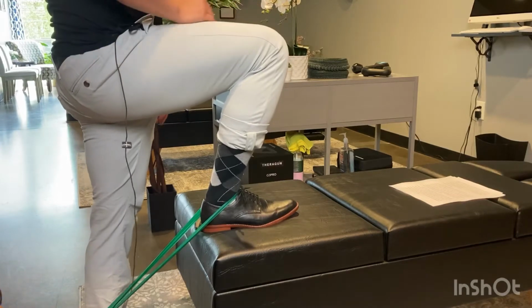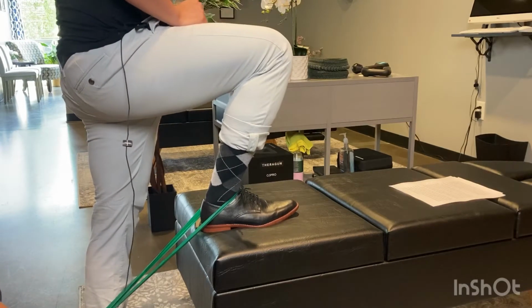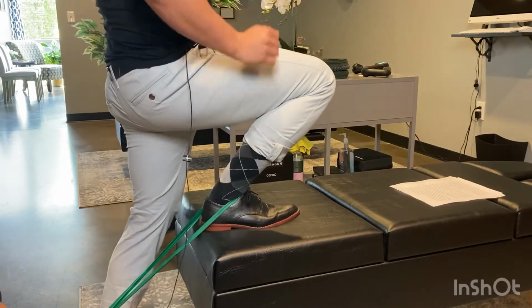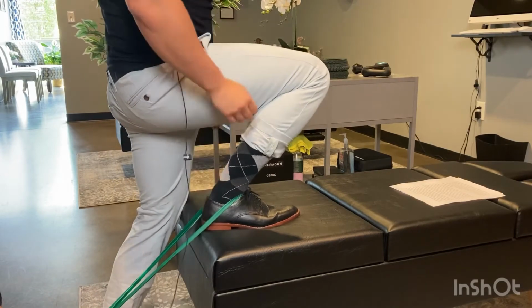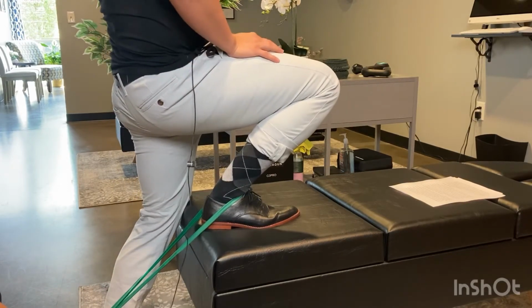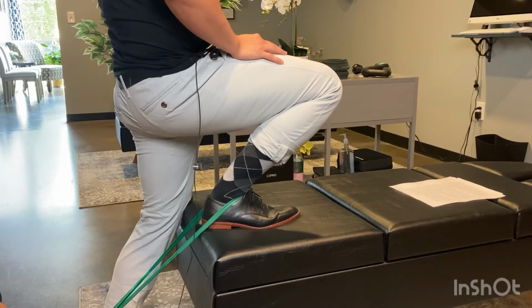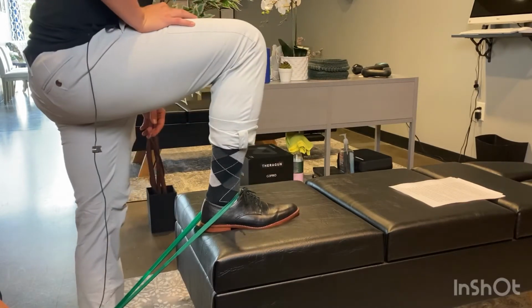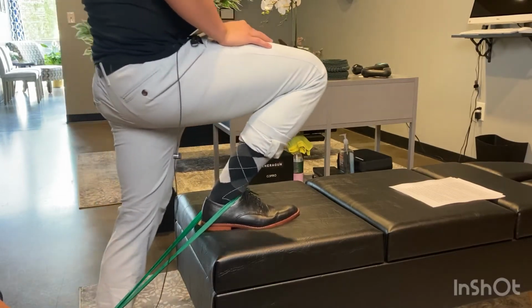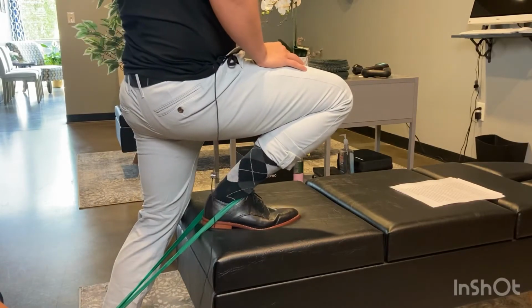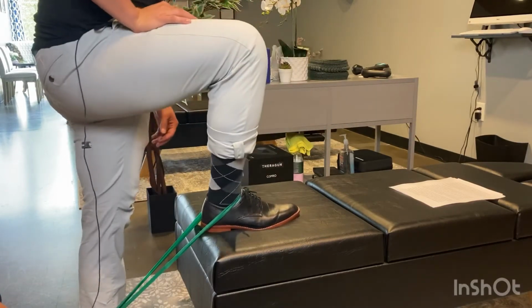So what you're going to do now is exactly like the wall test. You're bringing that knee forward to just about the point where you feel like your heel might be coming off of the table, and then hold for 5 seconds. Slowly return to the starting position, and then do it again. Hold for 5 seconds, and do that for about 20 reps.